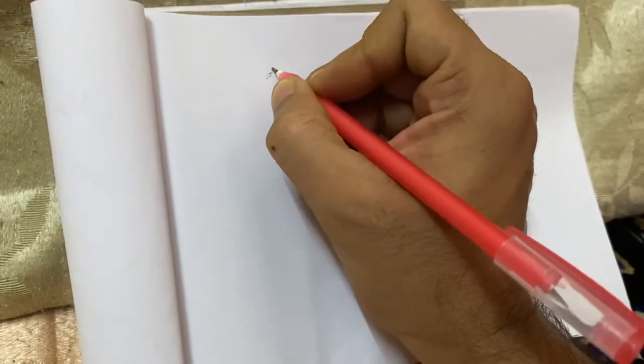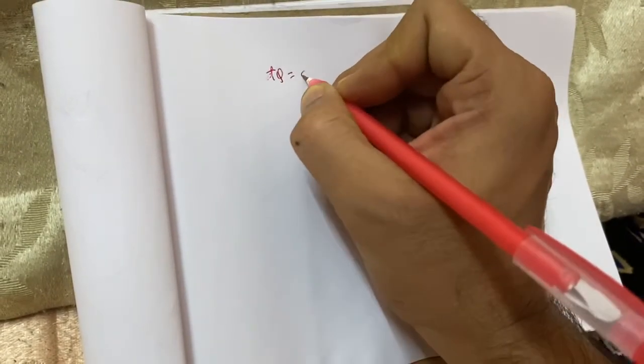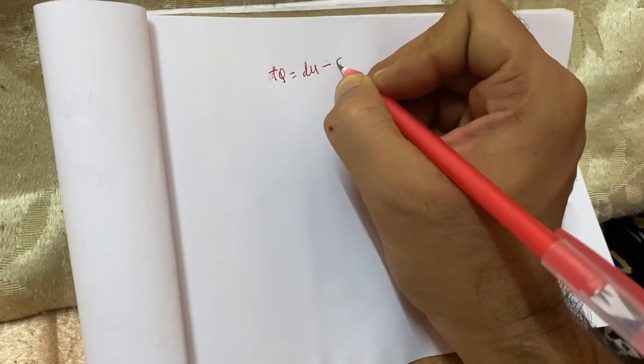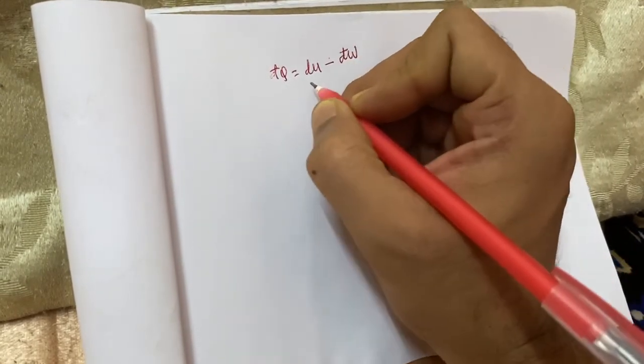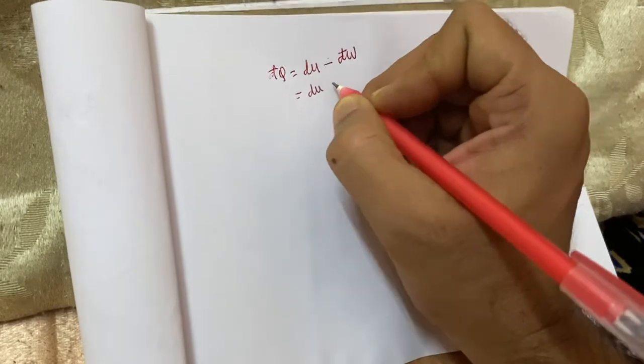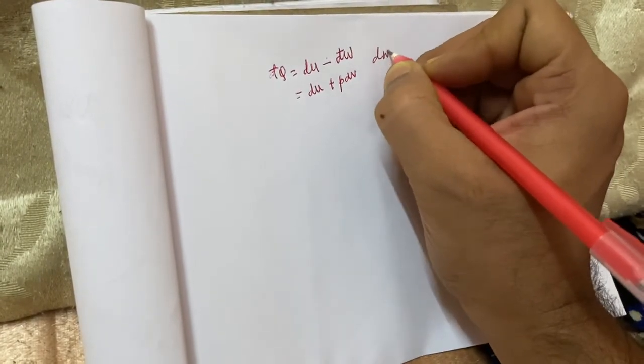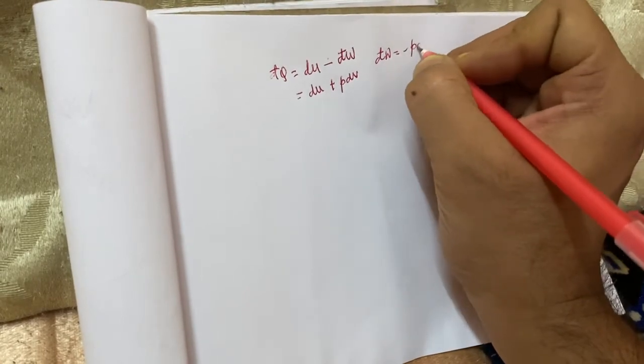In the previous lecture, we have learned the first law of thermodynamics, and the mathematical form of the first law of thermodynamics is dq equal to du plus p dv, as dw is equal to minus p dv.